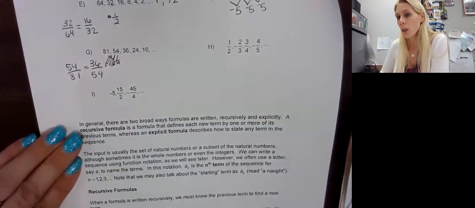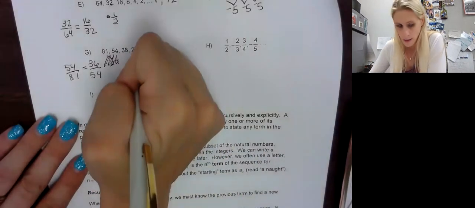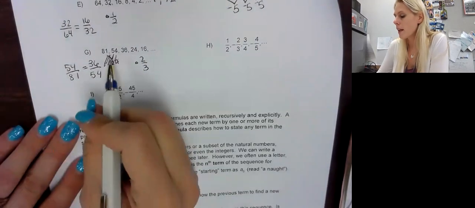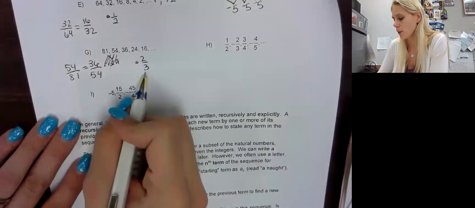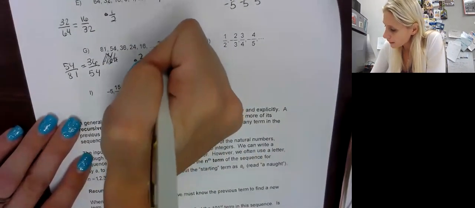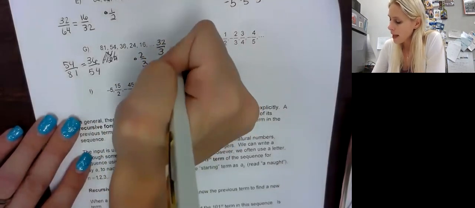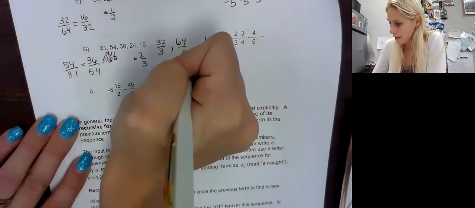They equal each other, but what they actually reduce down to is 2/3. And we find that this pattern, to get to the next term, you're multiplying by 2/3. So if we continue doing that, the next value would be 32/3. And then the next one would be 64/9.